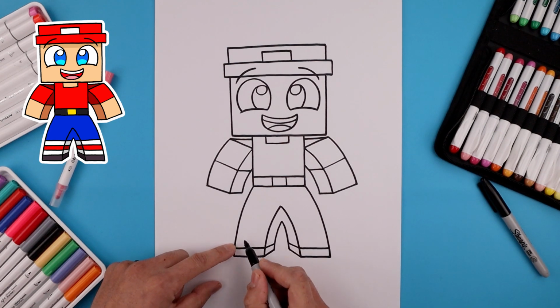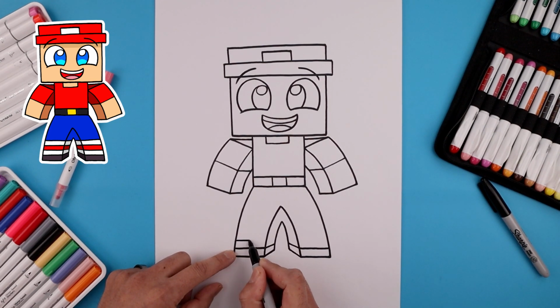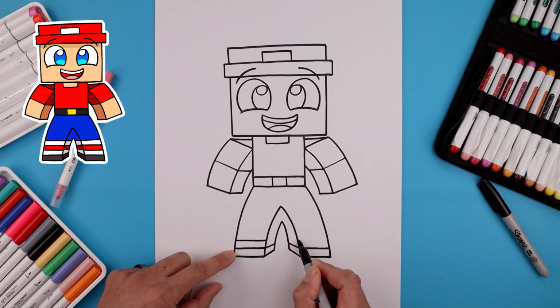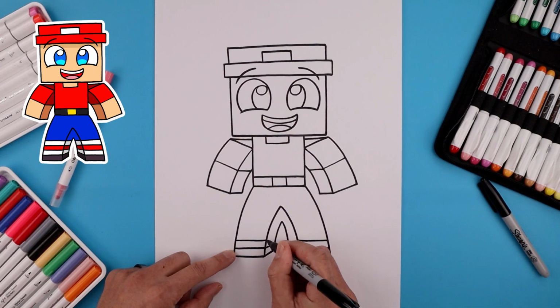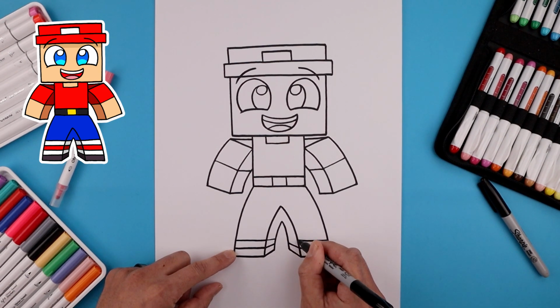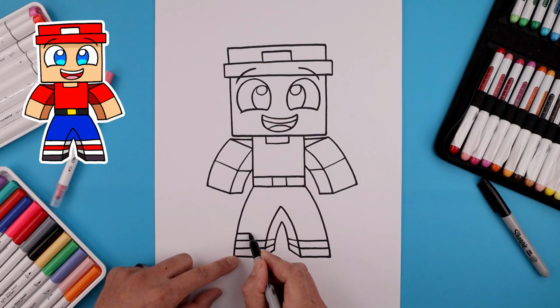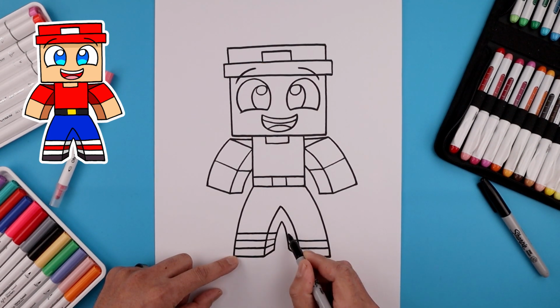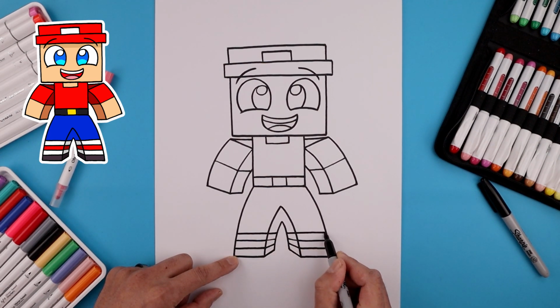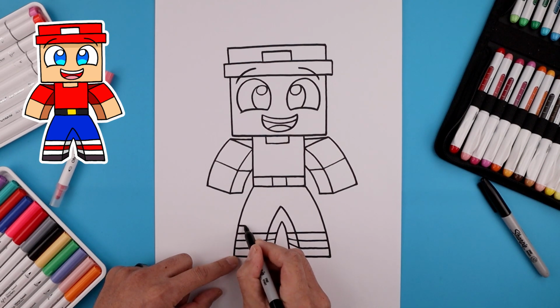Now I want to draw three more lines across the top. So let's start with the first one, coming in. And I want to give this a slight angle coming towards the back of the leg. Let's move up and draw that again, but this time we're going to go all the way across towards the back of the legs. Let's do that one more time.